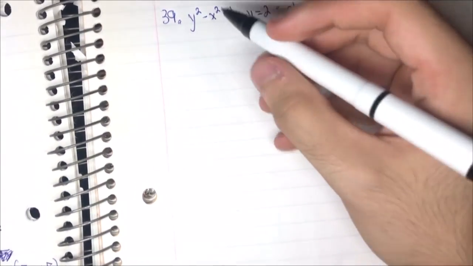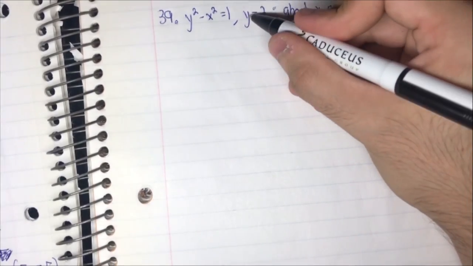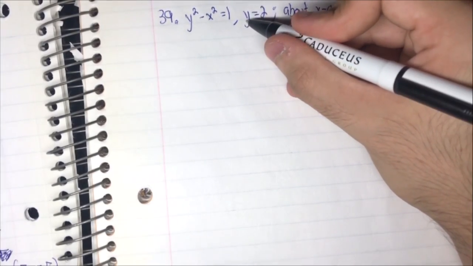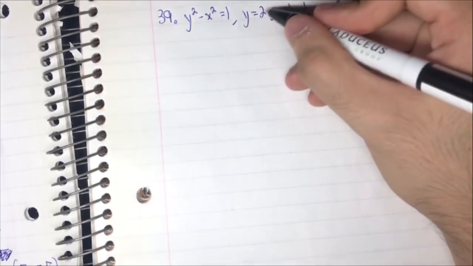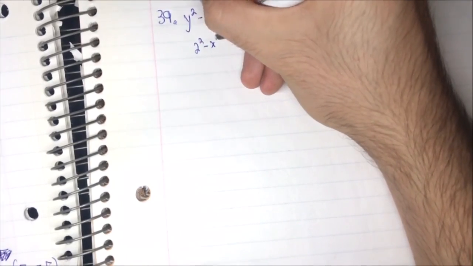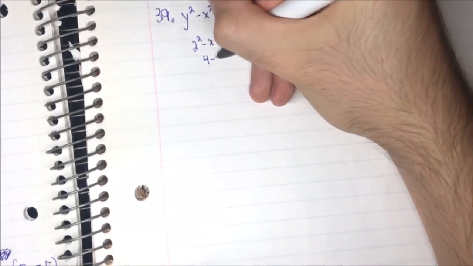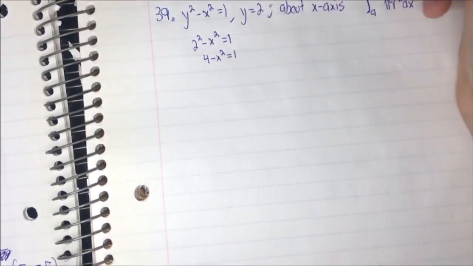Alright, so to find the A and B, usually you set this equal to each other, but this is like a weird problem, so I'm guessing you have to plug in the 2 into the y. y is equal to 2, plug that in over here, so 2 squared minus x squared is equal to 1. So now you have 4 minus x squared is equal to 1.